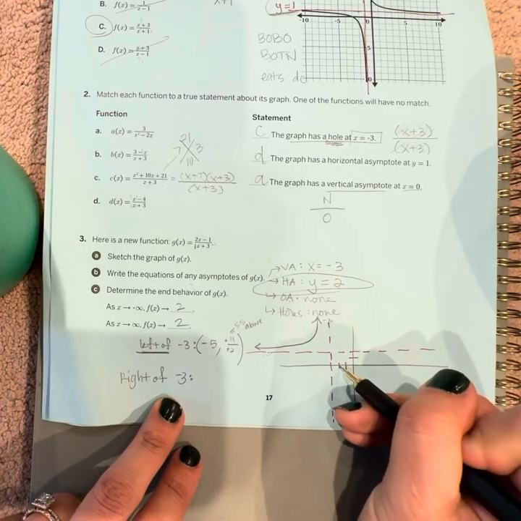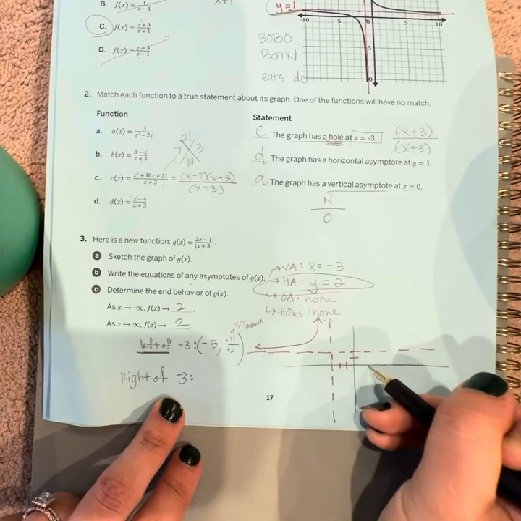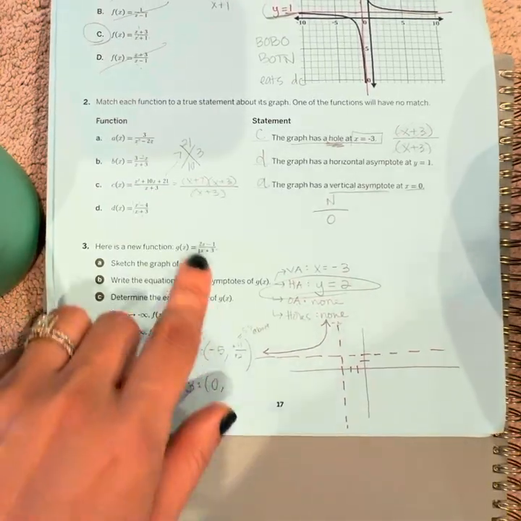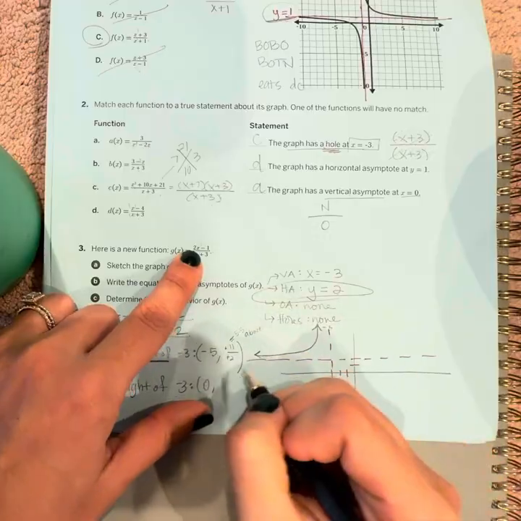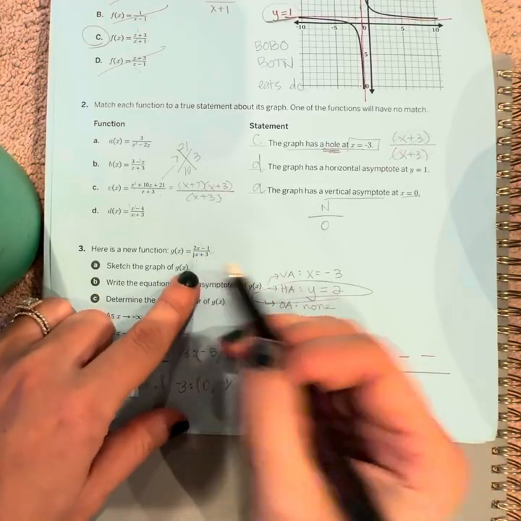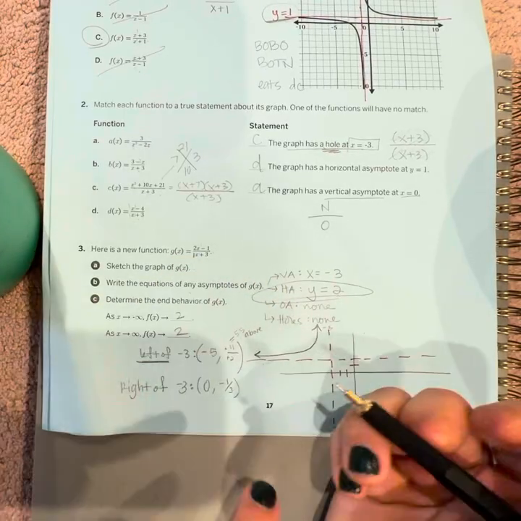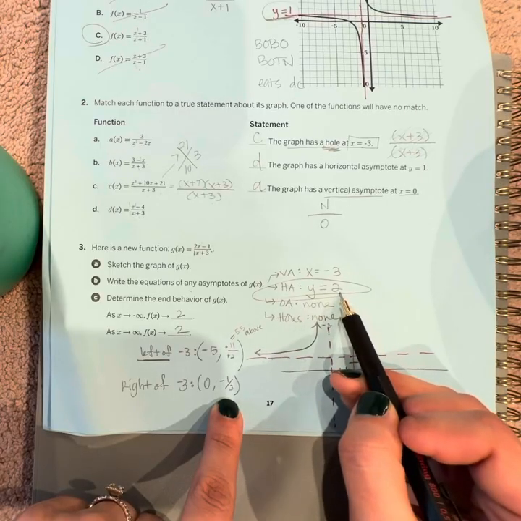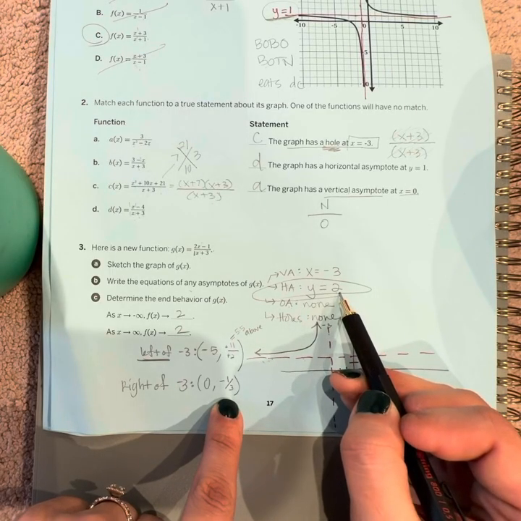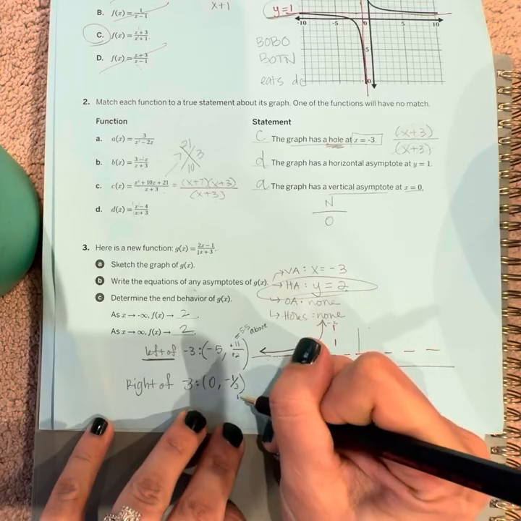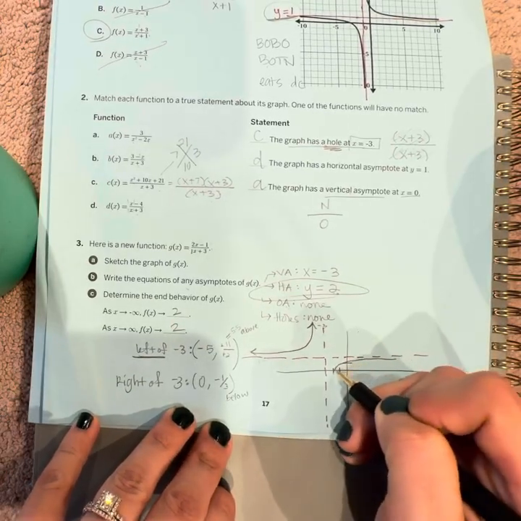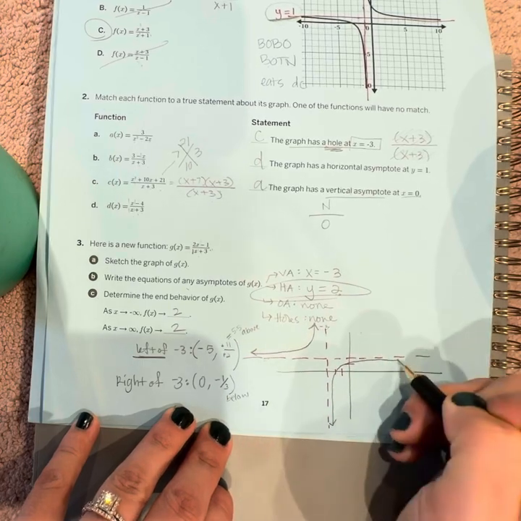So you could plug in -2 or -1 or 0 or 1 or 2 or any of these numbers. I'm going to go with 0. So when you plug in a 0, you get a -1 on top over a 3 on the bottom. And -1/3 is below this asymptote. Okay? So we're over here. Just draw the curve for me.